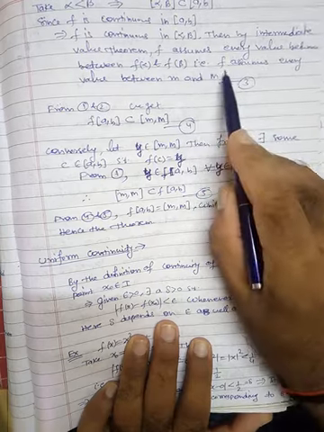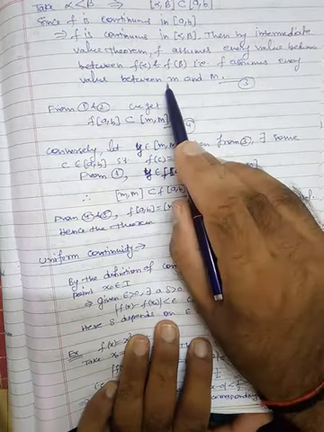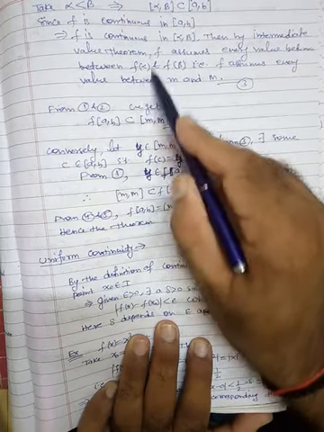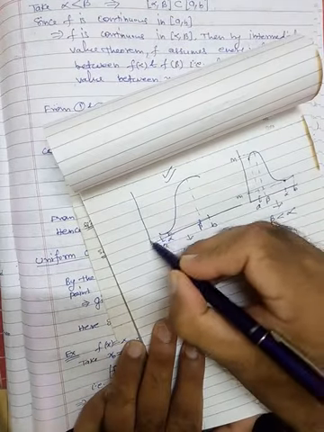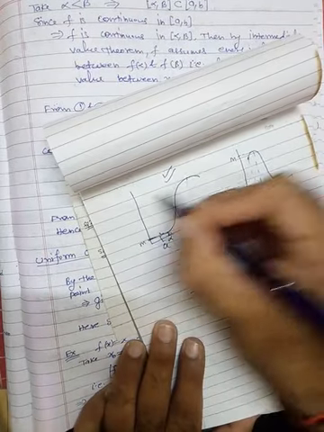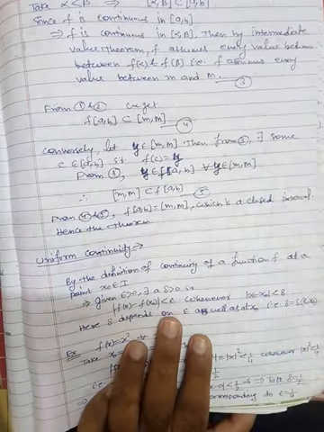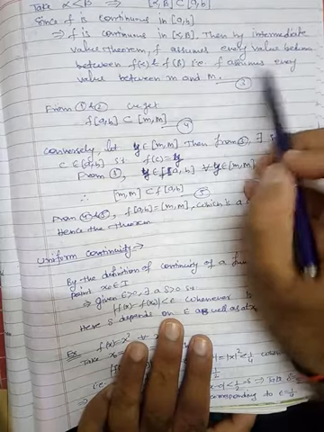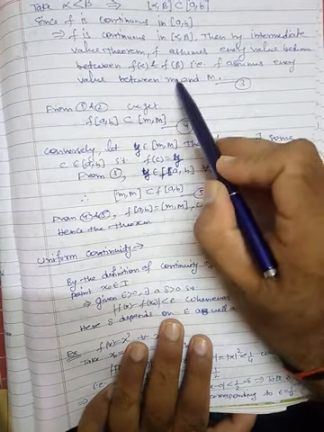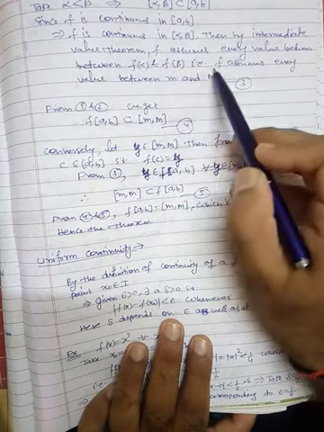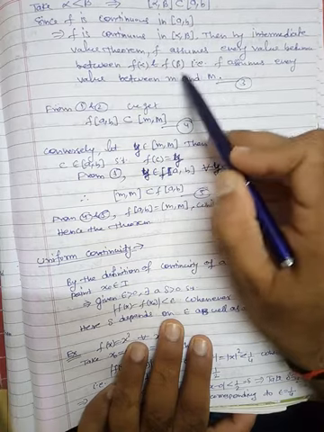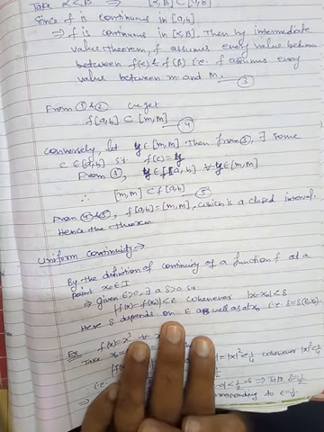Fine. That means f assumes every value between small m and capital M. According to this graph, f of alpha means this small m, f of beta means capital M. So f assumes every value between small m, which is nothing but f of alpha, and capital M, which is nothing but f of beta.